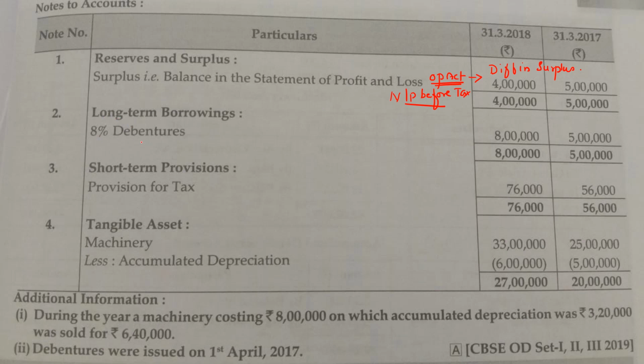Then long-term borrowing is represented by 8% debentures, and this increase is a part of financing activity, as there has been an issue of debentures during the year. So it represents an inflow of proceeds of 3 lakh. Now, an important point here is to see whether the date when these were issued is given. Why? Because they are entitled to get 8% interest. Whether these people who lent the money to the company are eligible to get interest or not depends upon when the money was borrowed by the company.